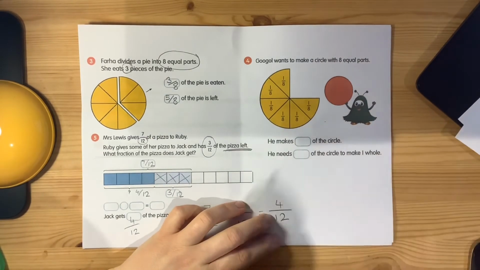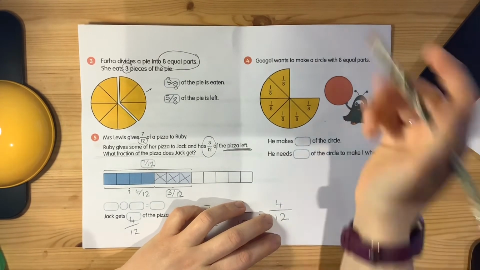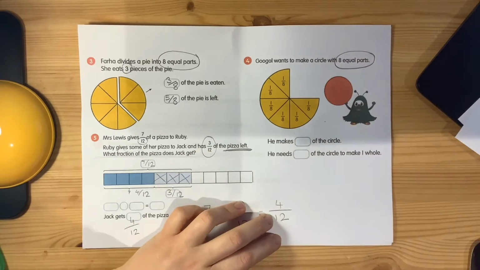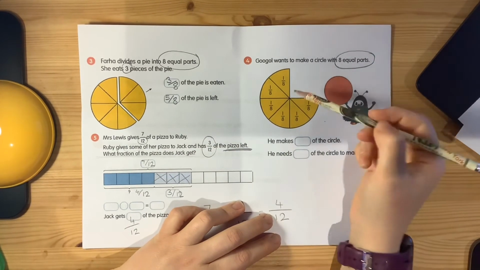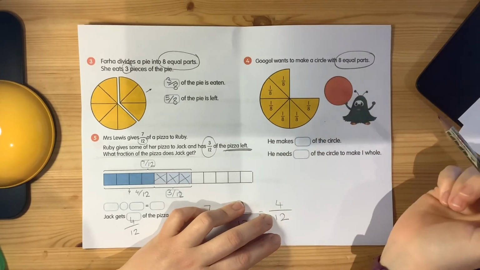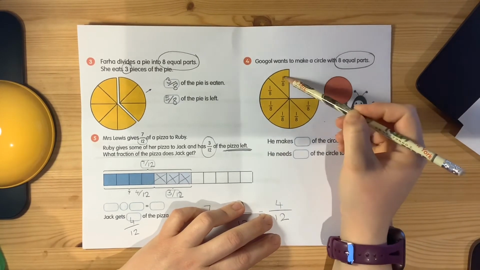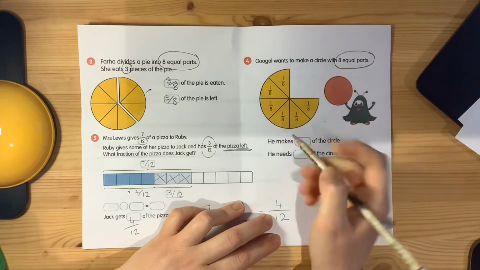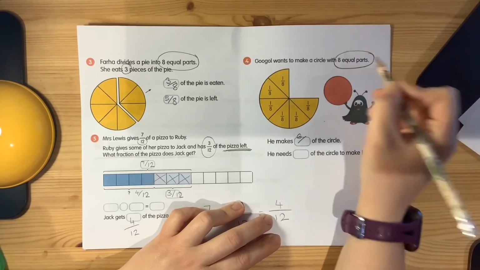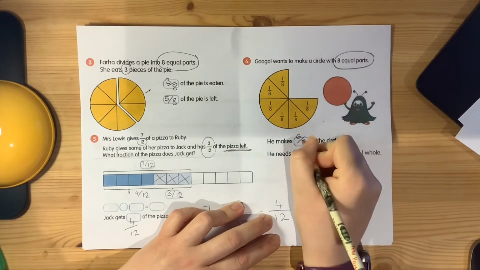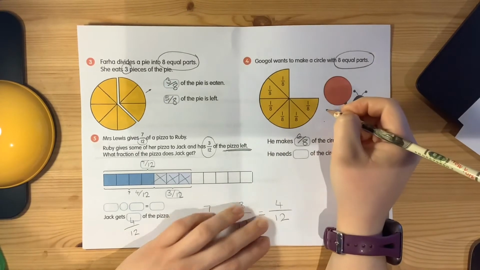Here we've got a little alien friend again, and he wants to make a circle with 8 equal parts. Very important. So he makes a certain amount of the circle. How much of the circle has he made so far? Well, he has got 1, 2, 3, 4, 5, 6 parts. And we know that each part is worth 1/8 because there were 8 equal parts. So he has got 6/8.